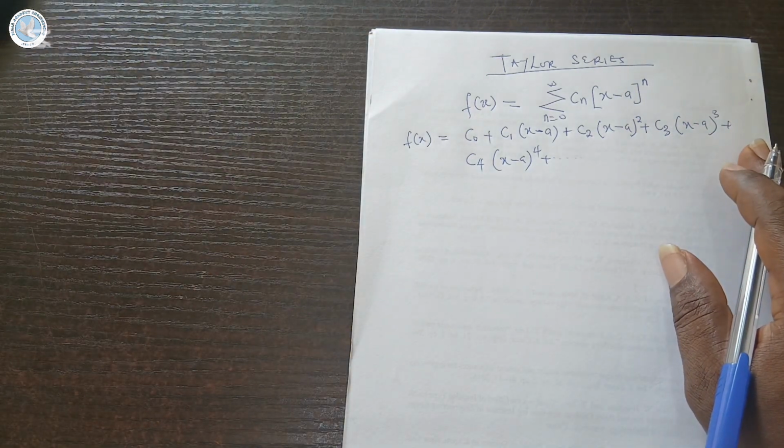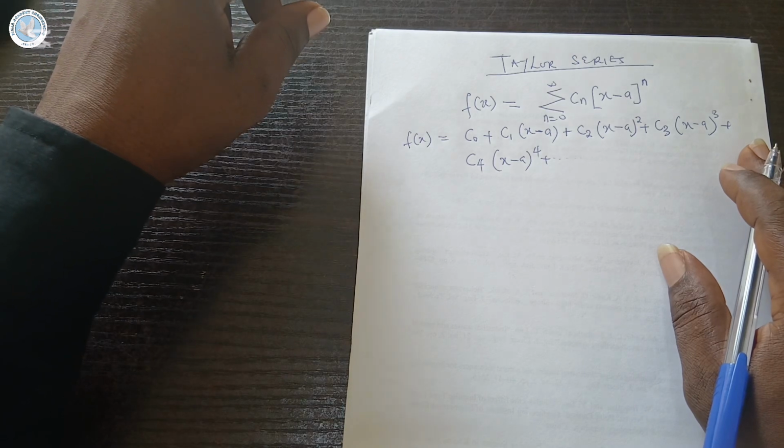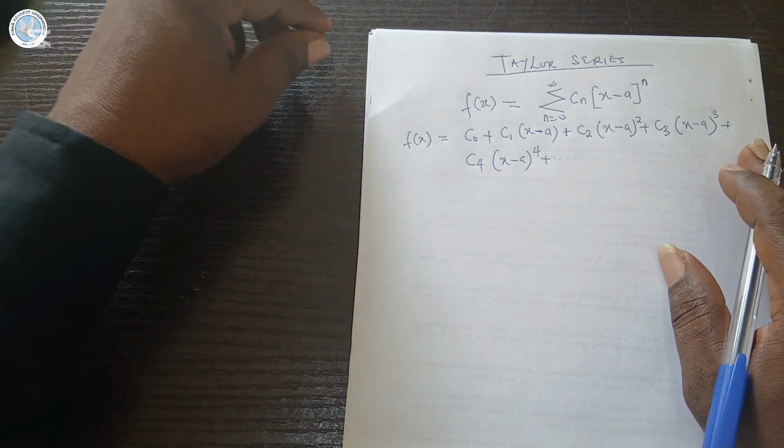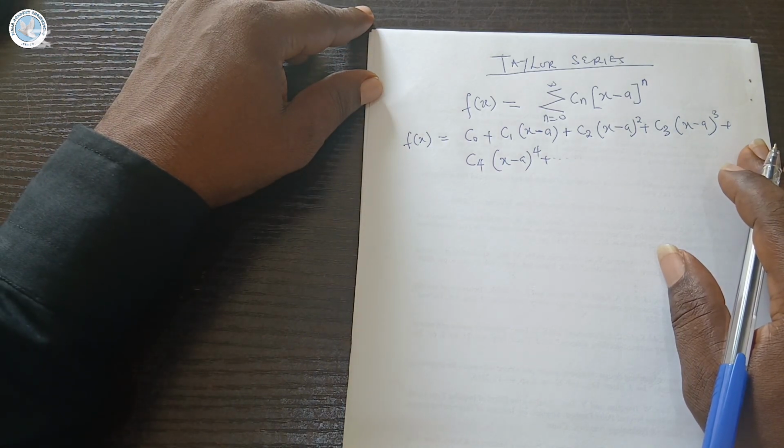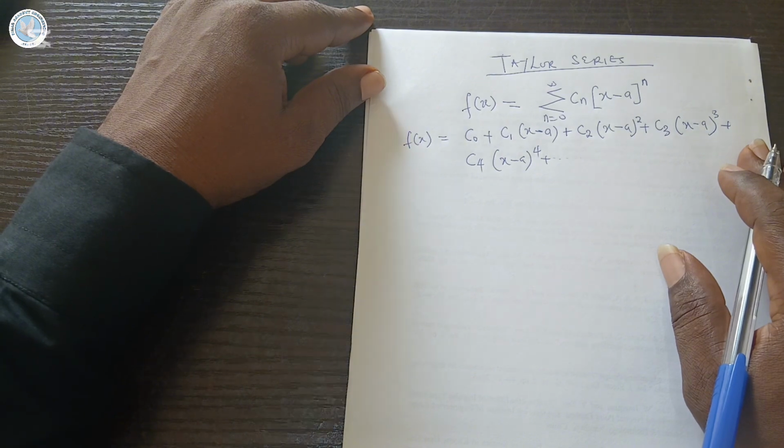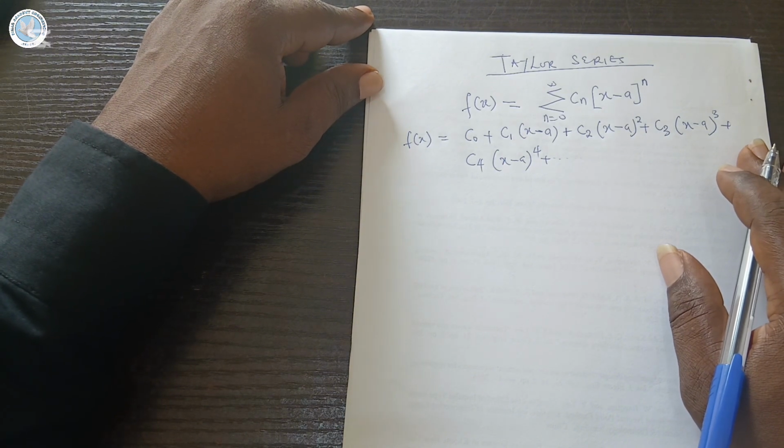At this point, we'll formulate a procedure for finding the coefficients of the Taylor series.